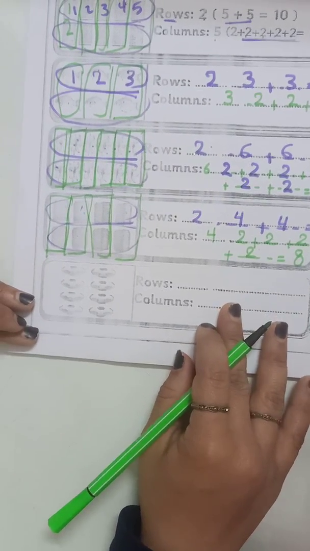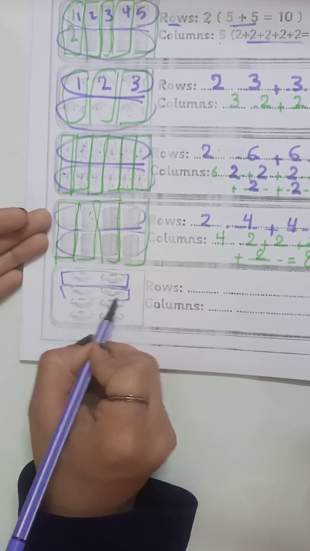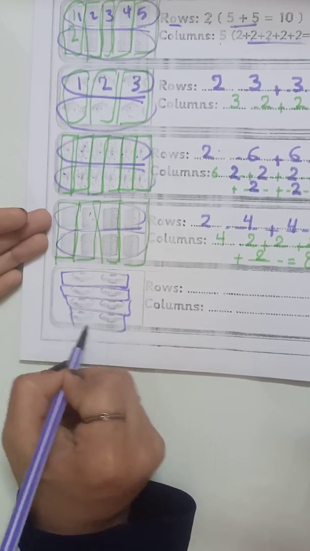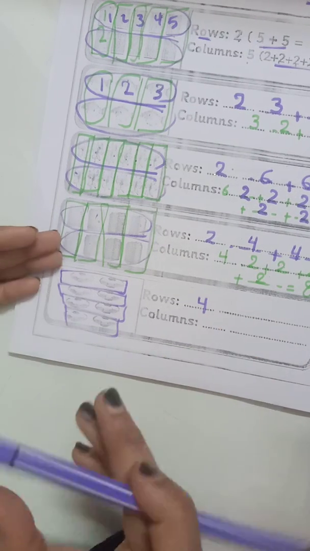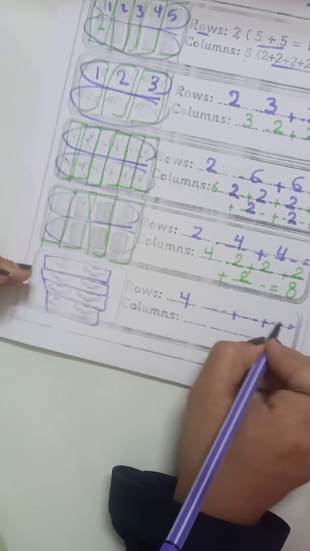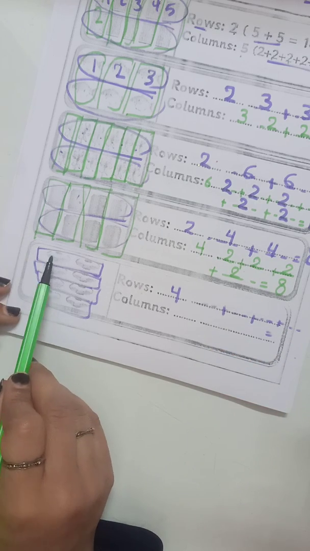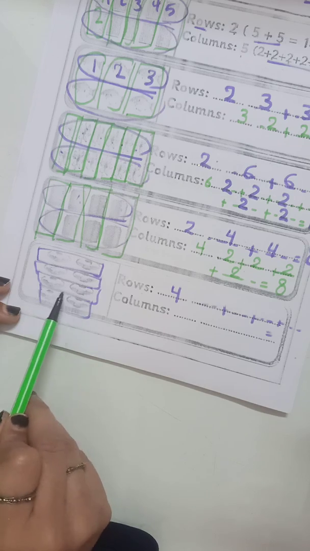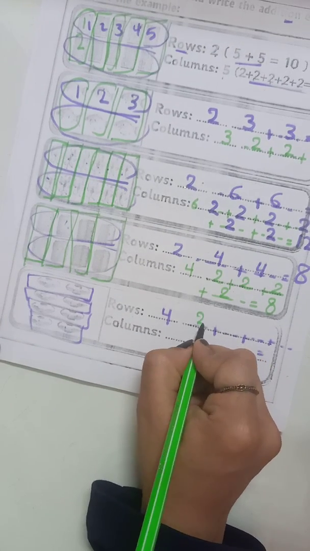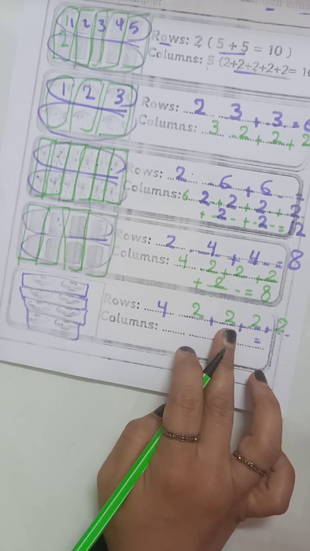The next one, how many rows here? 1, 2, 3, 4. 4 rows. Okay, so put how many dots? 1, 2, 3, 4. Okay, how many elements in any row? 1, 2, 1, 2, 1, 2, 1, 2. So write 2 repeated how many times? 4 times. 2 plus 2, 4 plus 2, 6 plus 2, 8.